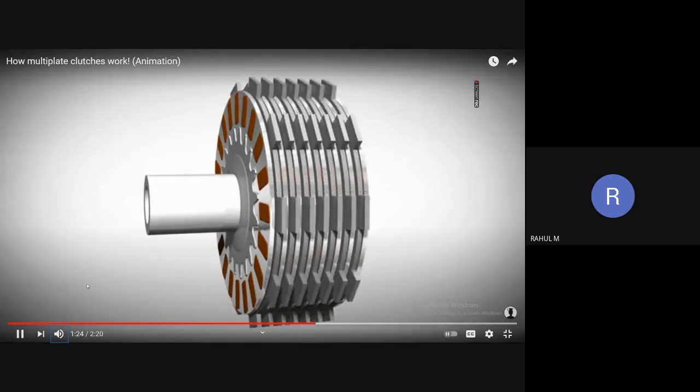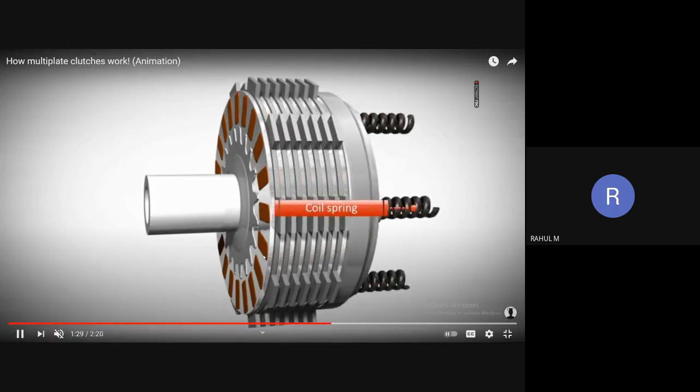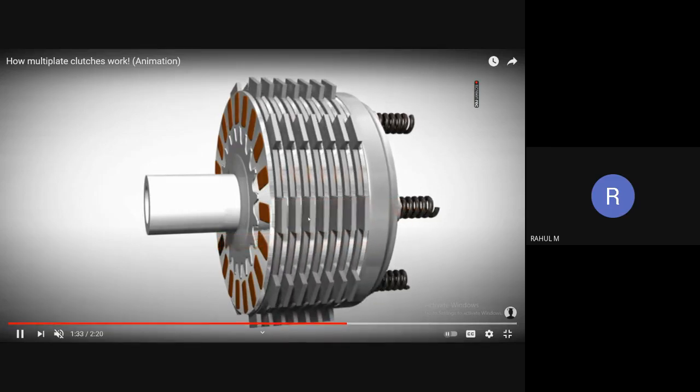Now you can see it is rotating as a single unit. The pressure is applied using these coil springs, and you have a pressure plate.